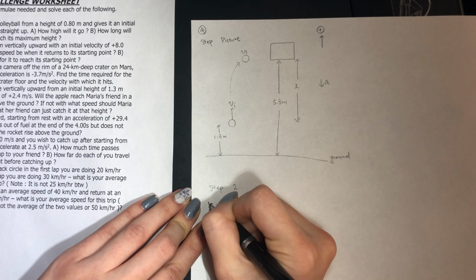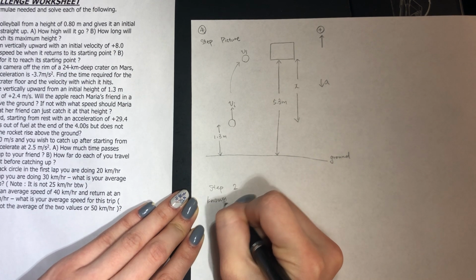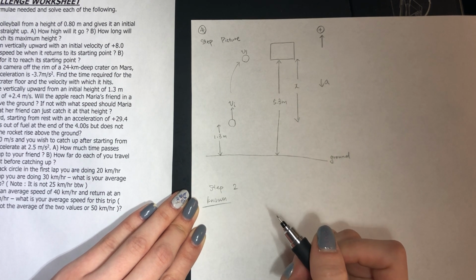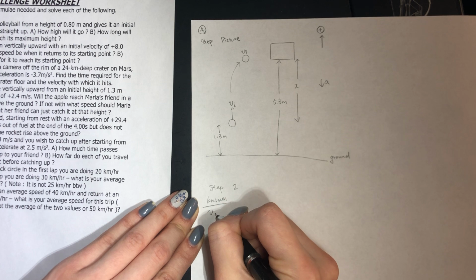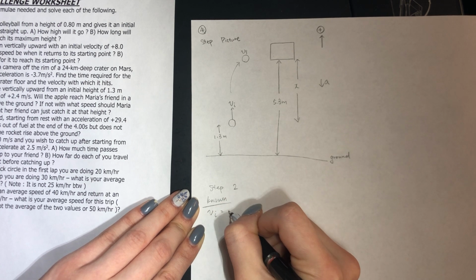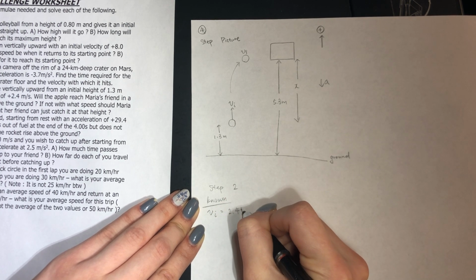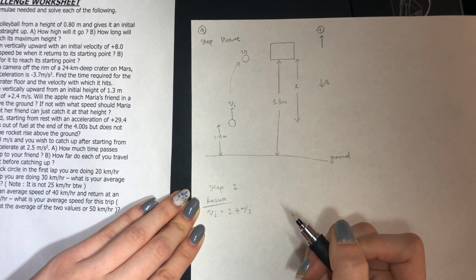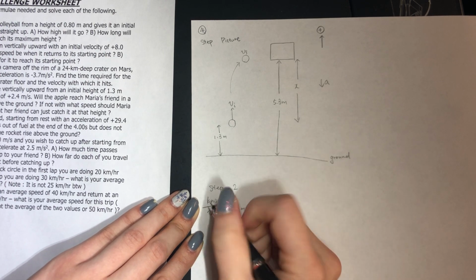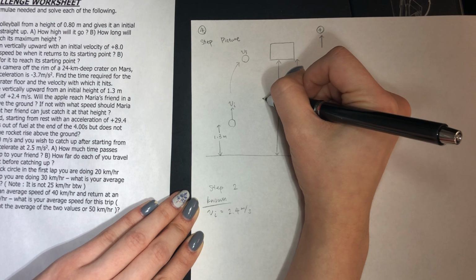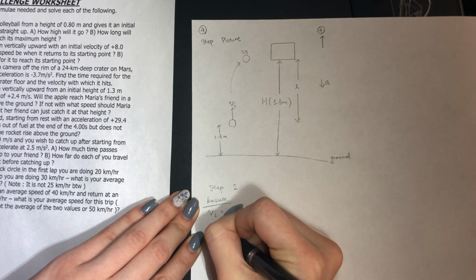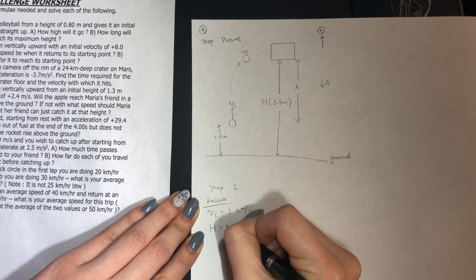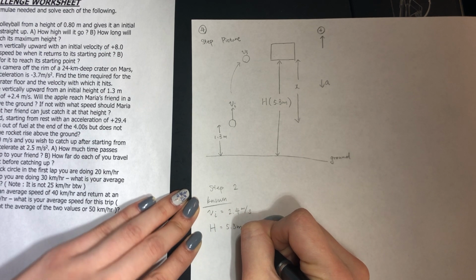Step 2, knowns and unknowns. What do we know? We know the initial velocity, which was 2.4 meters per second. What else do we know? We know the overall height. I'm just going to call that capital H. We know the overall height of the tree house is 5.3 meters.